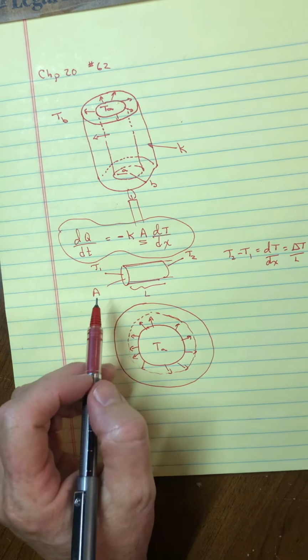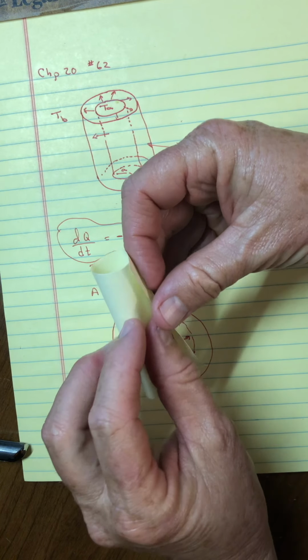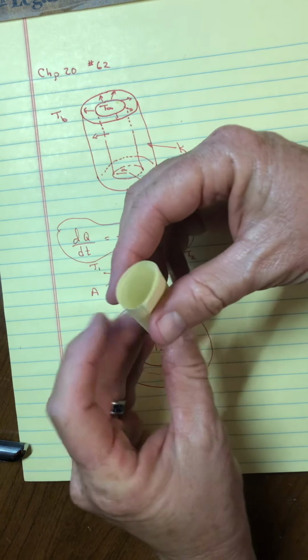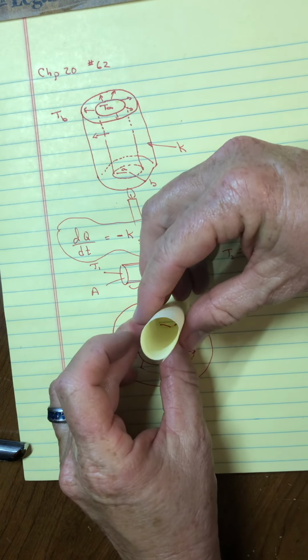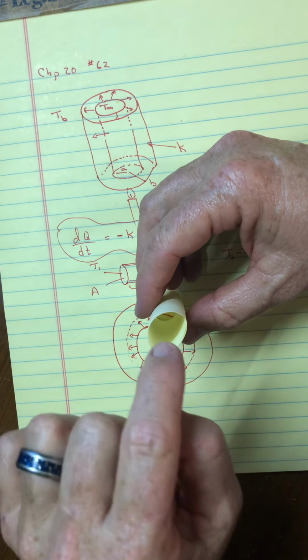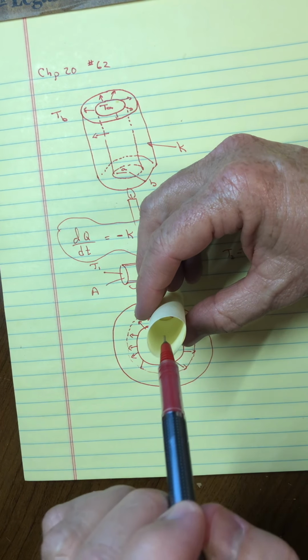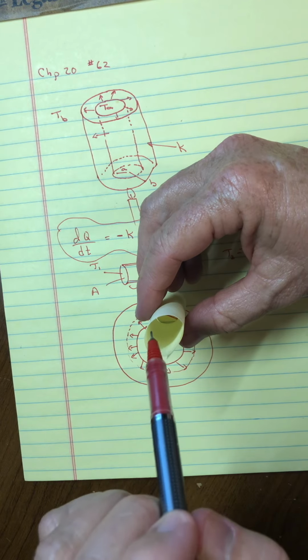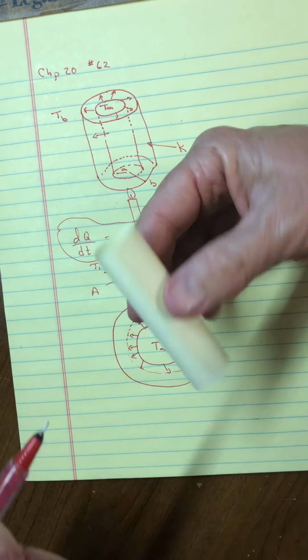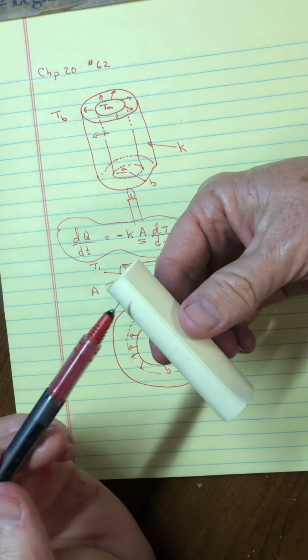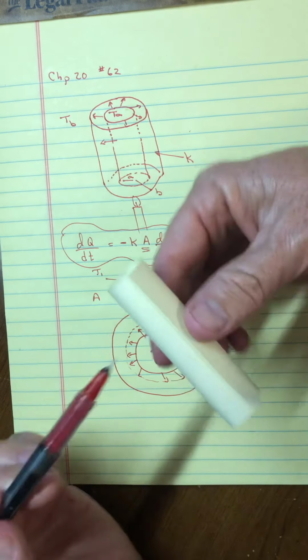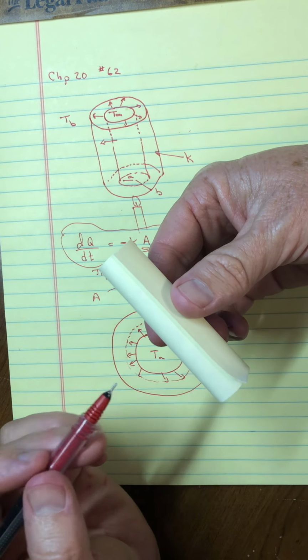In fact, I'm thinking maybe you can see this best with a sticky note here. If I wrap this originally kind of tight, so that the heat energy is inside here and flowing out, it's got to flow out through an area that is represented by this sticky note. So it would be the circumference and the length of it.